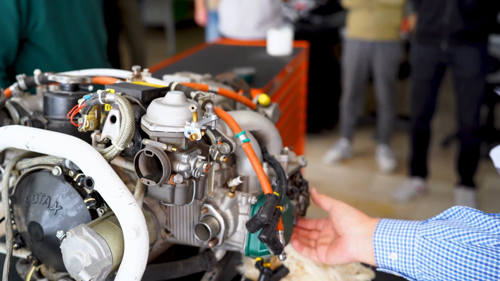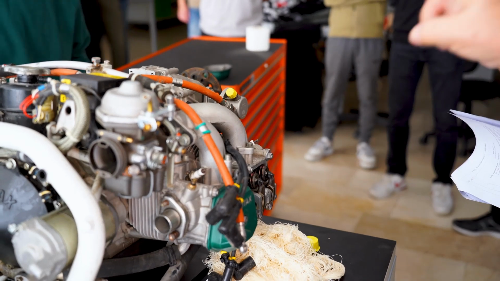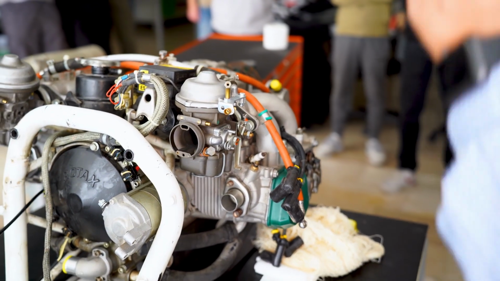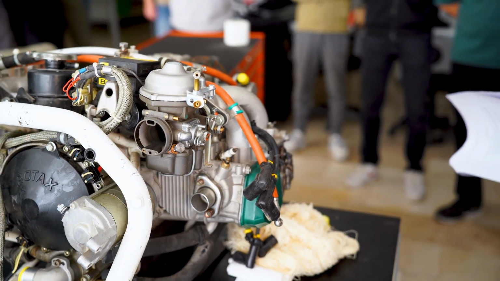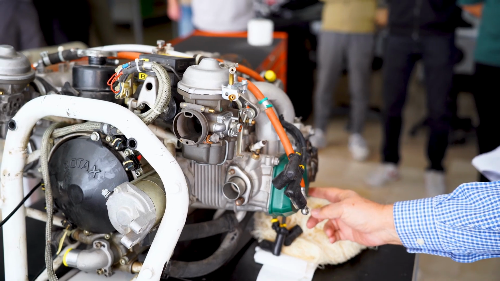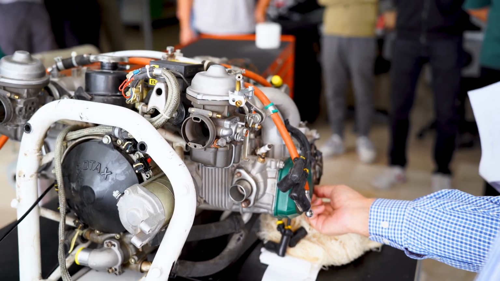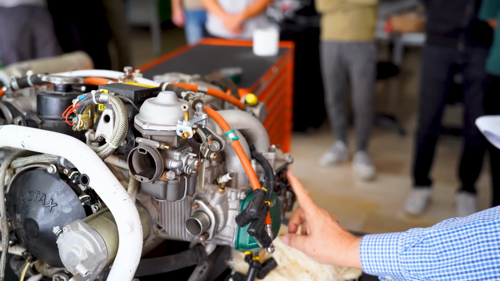Now, the operation and functioning of the valves, opening and closing like this, is done by means of a push rod, which is pushing from the backside of this.